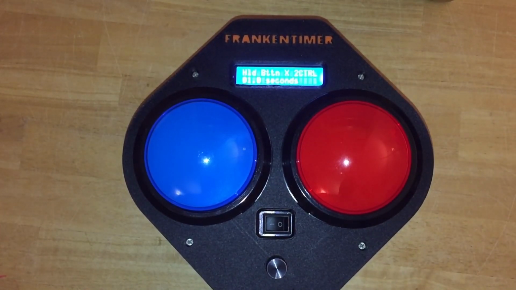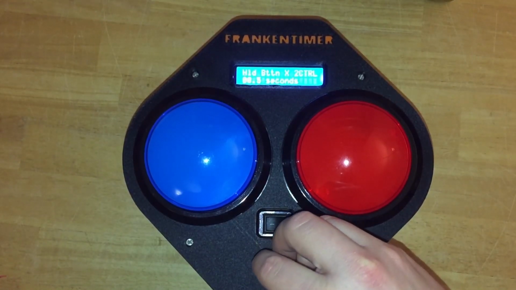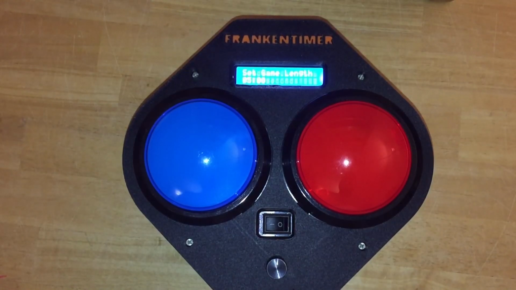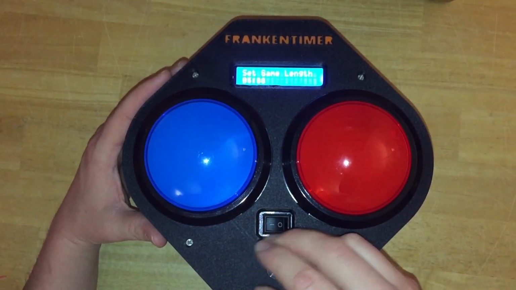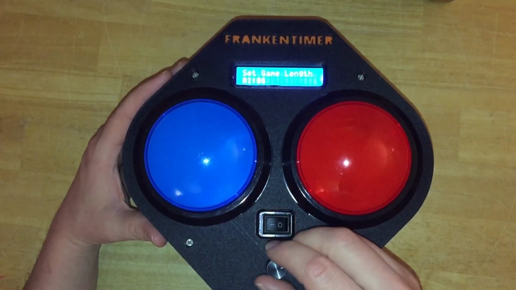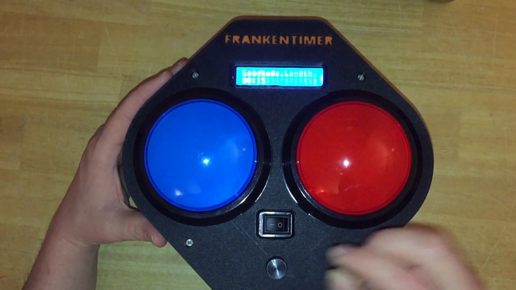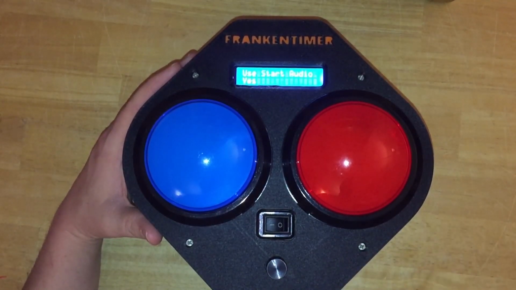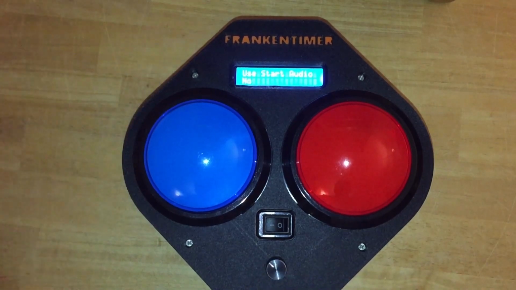I can choose, right, do I want to have to tap it, or do I want to have to hold it for X amount of time? So I'm going to set it down to 0, so I can just tap it. Right, for this, there's an overall game length, so I have to set that. So just for demonstration purposes, I'm going to put that down to 15 seconds. If I want to, I can do an audio countdown to start it. I'm going to just turn that off for now.